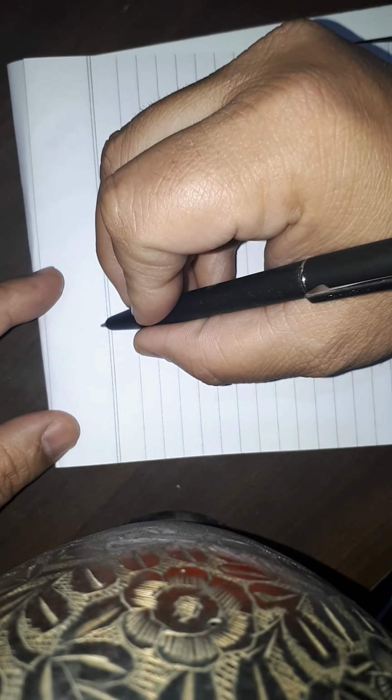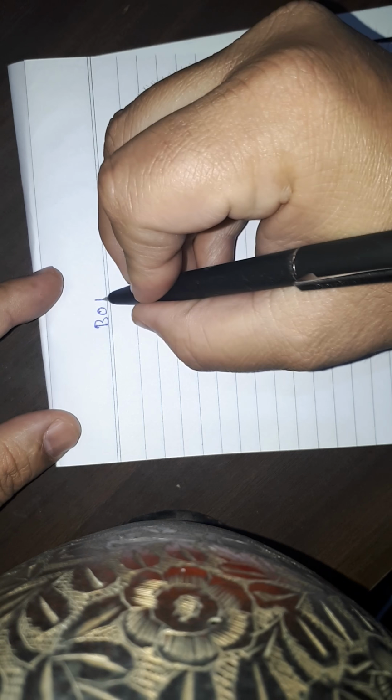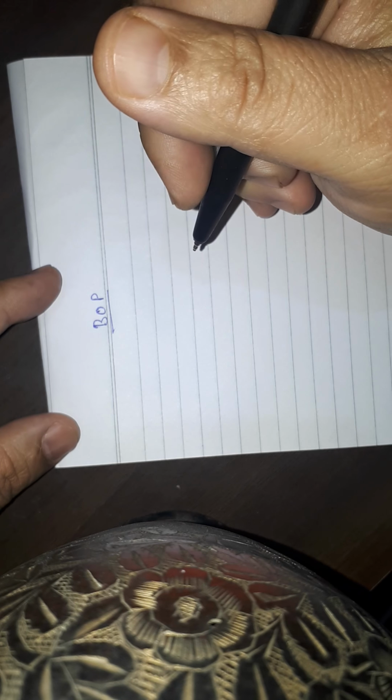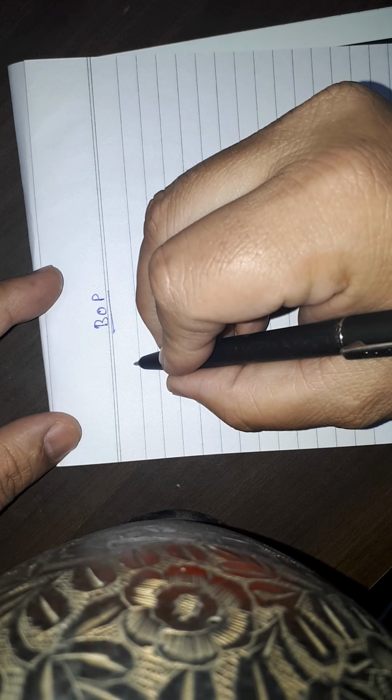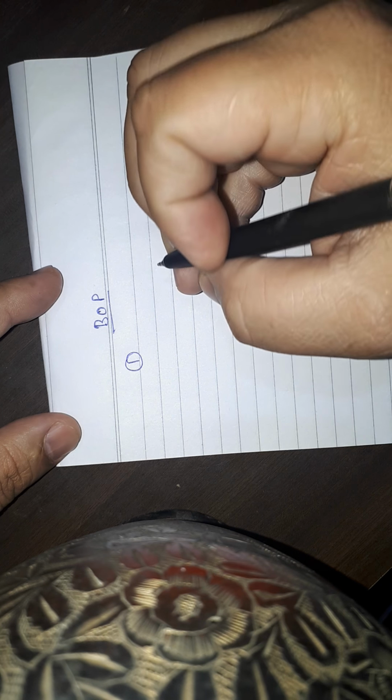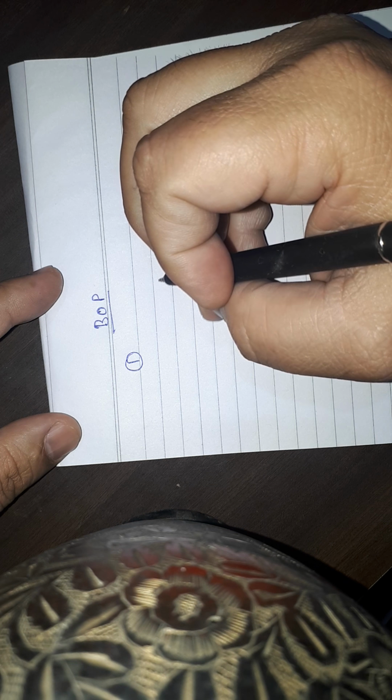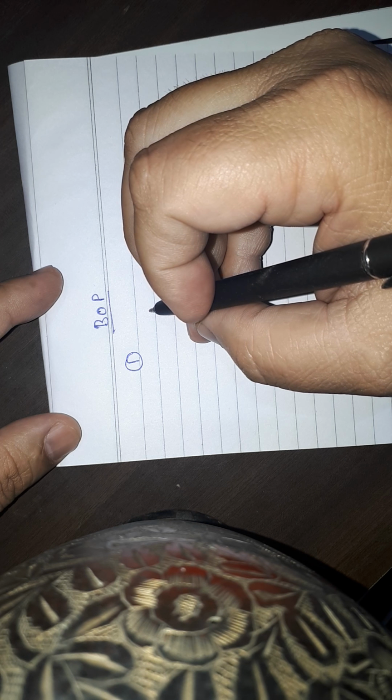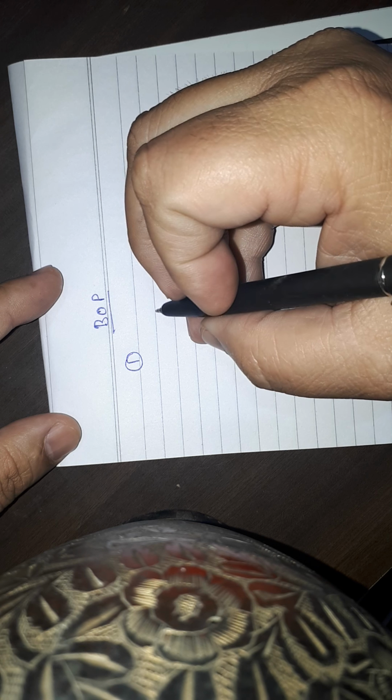This is the third lecture in continuation of our last two lectures about balance of payment. In today's lecture, we will discuss three components of balance of payment apart from current account and capital account.